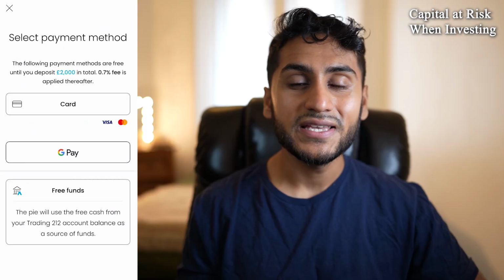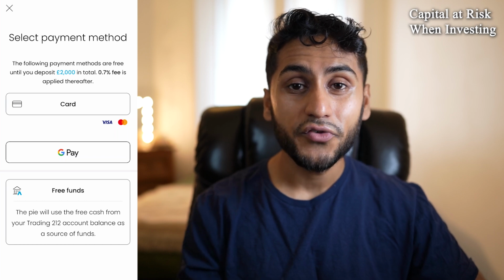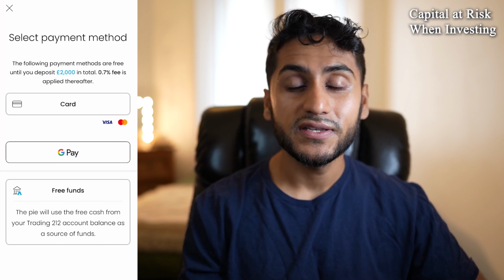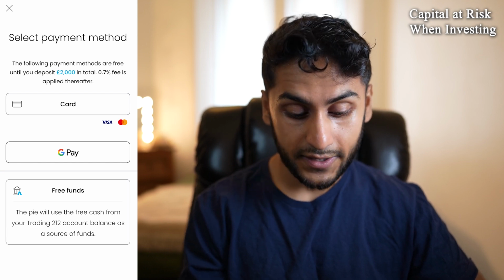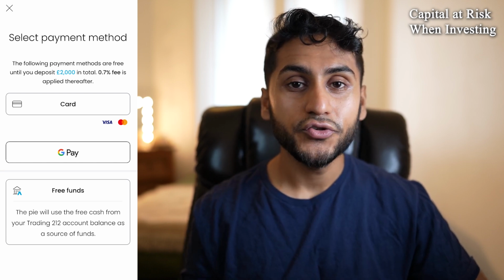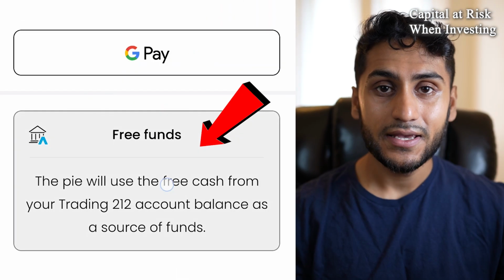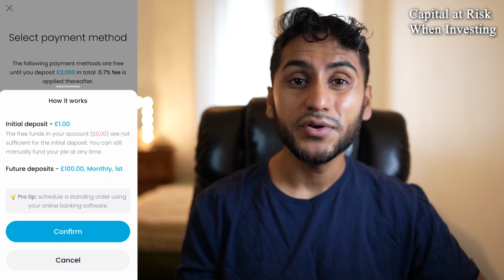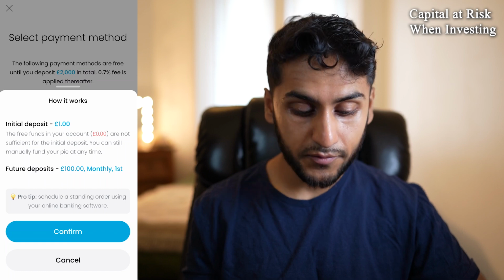If you haven't already set up your bank transfer, you can actually pay by card. However, I would not recommend this, because after your first £2,000 in deposits, you will have to pay a massive 0.7% fee. Now, if you already have free funds in your Trading 212 account, you can actually just use your free funds. So you can just press this here, and this is how it works. The initial deposit is £1, and any future deposits will be £100 taken from your free funds.